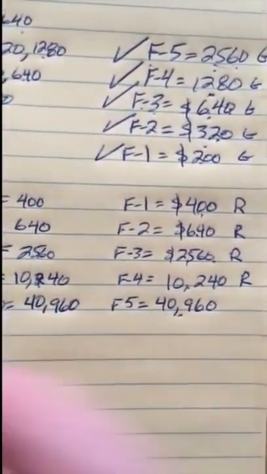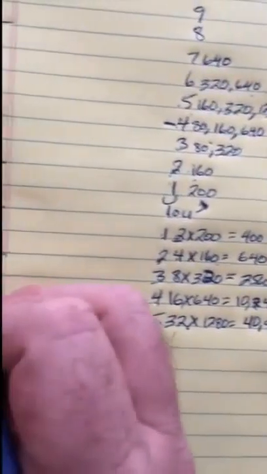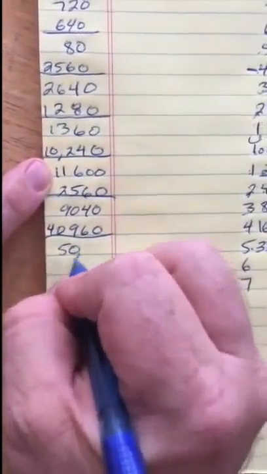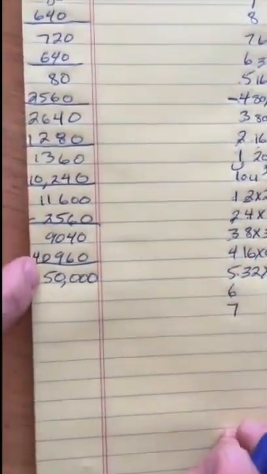We're going to take that, add it to our 9,040, and guess what? That comes up to an even $50,000 flat.